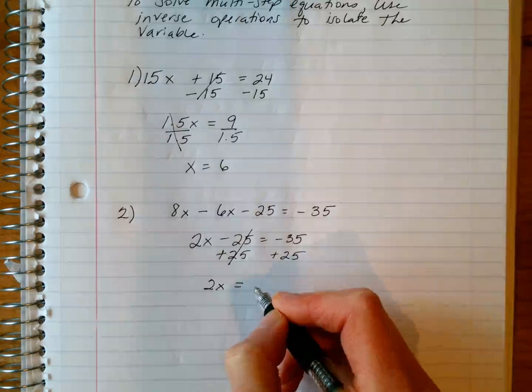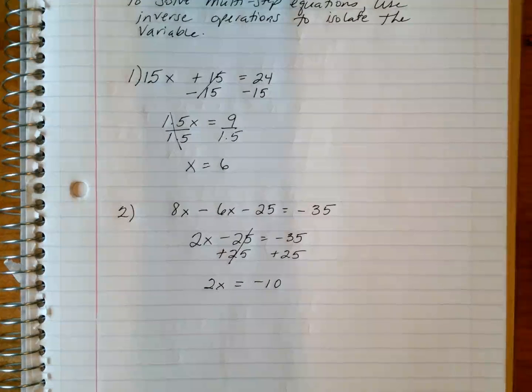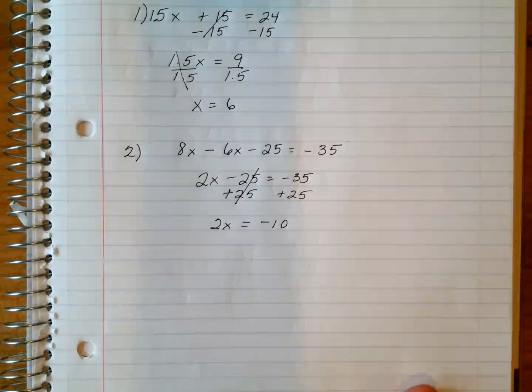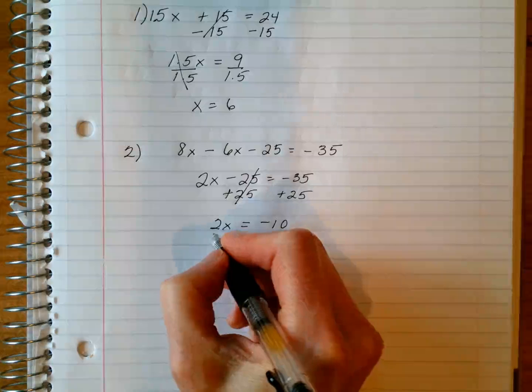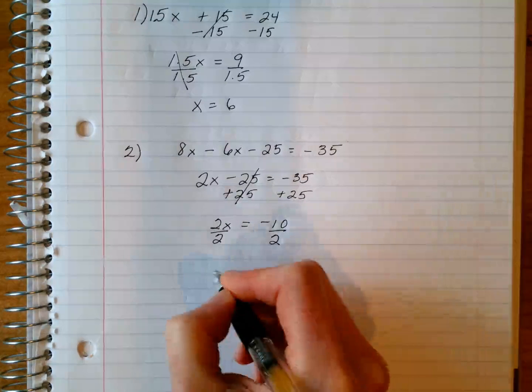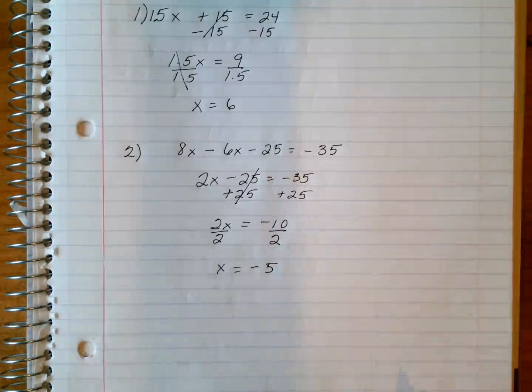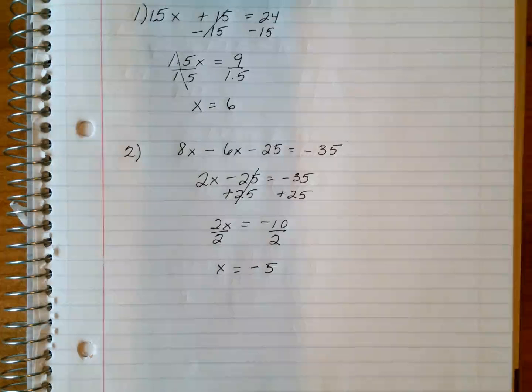2x equals negative 10. Now I'm at the point where it's just a one-step simple equation. To simplify, I need to undo this multiplication by dividing by 2. And I've got x equals negative 5 when we simplify it down.